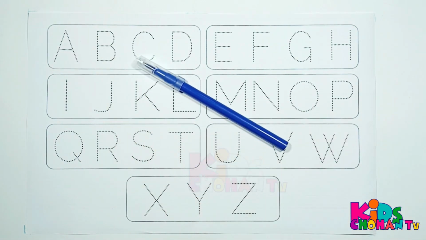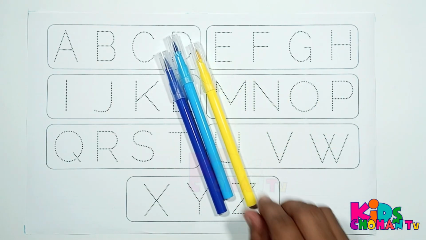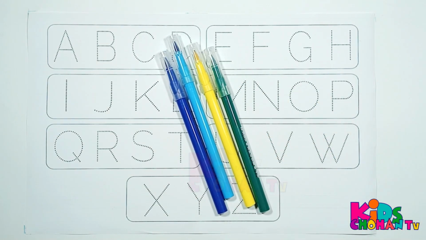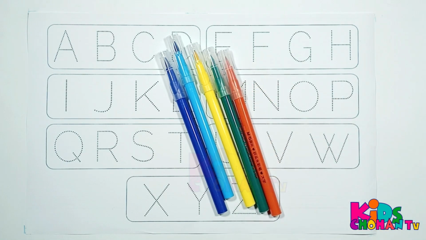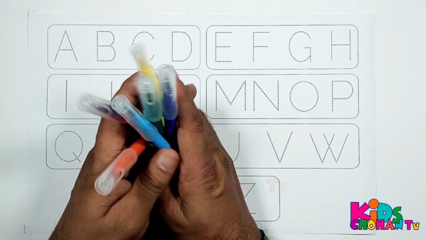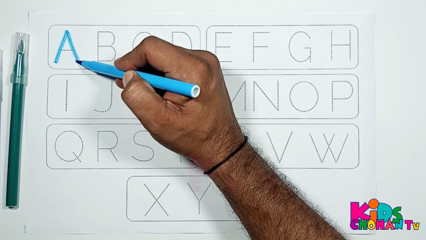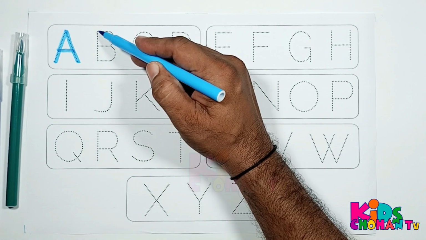Start. This is blue color, sky blue color, yellow color, green color, orange color, violet color. Let's trace. We are tracing capital letter A.